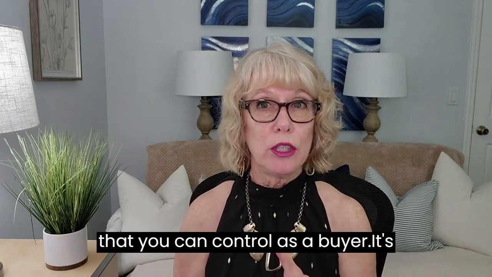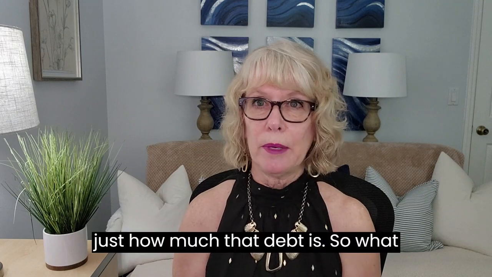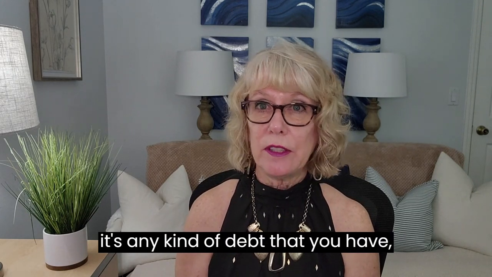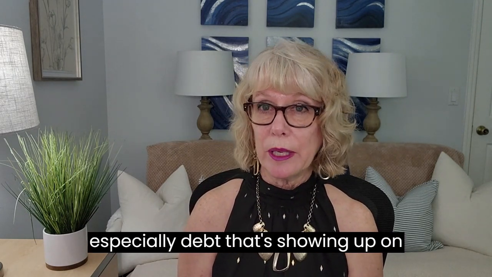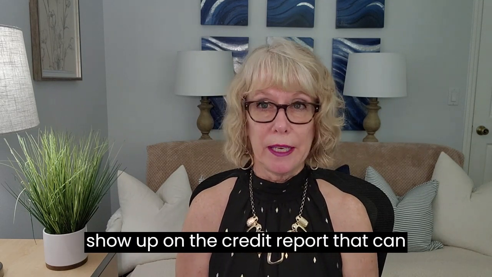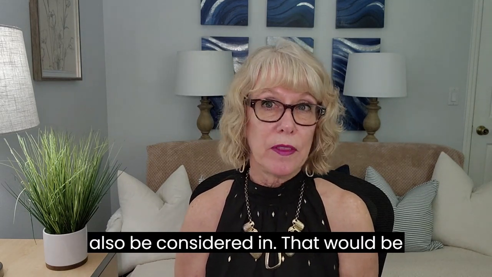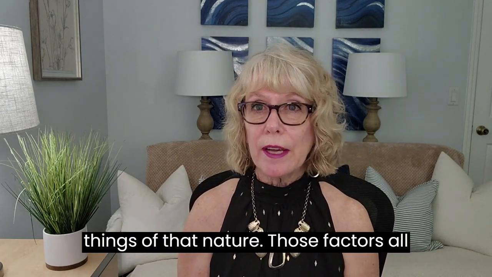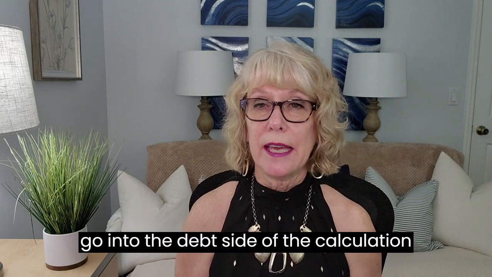But one of the things that you can control as a buyer is just how much that debt is. So what goes into that factor? Well, basically, it's any kind of debt that you have, especially debt that's showing up on your credit report, but debts that don't show up on the credit report can also be considered, things like child support, alimony, things of that nature. Those factors all go into the debt side of the calculation.